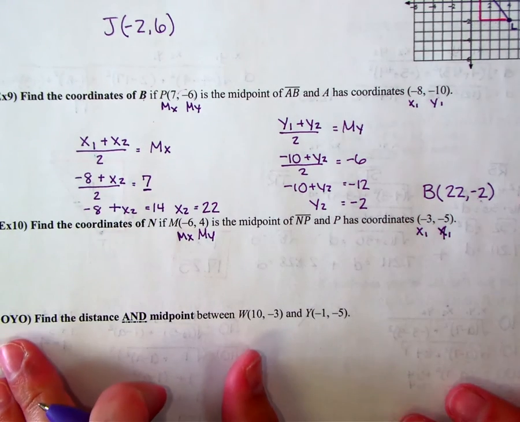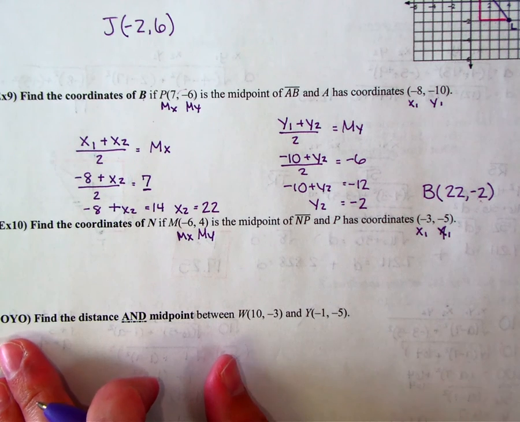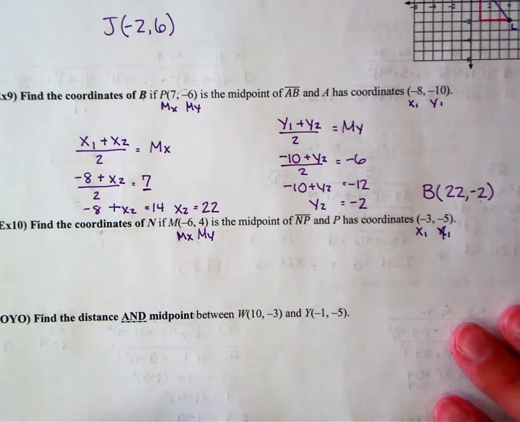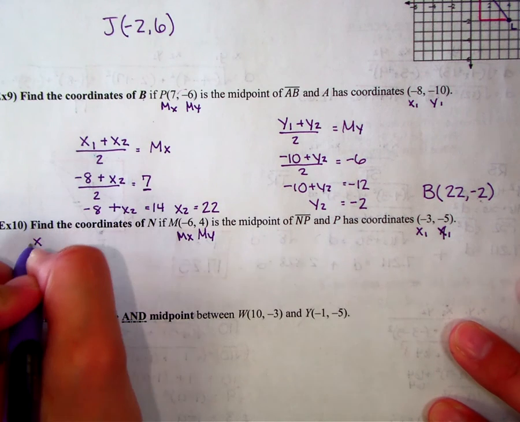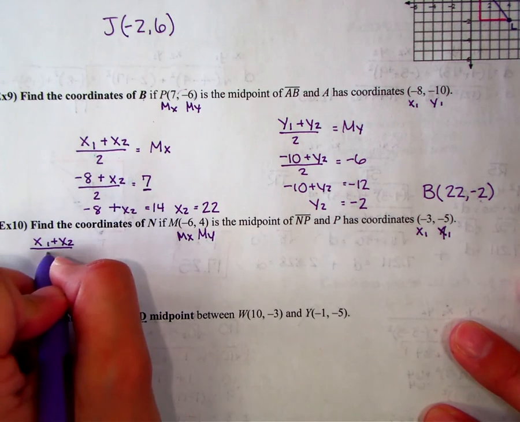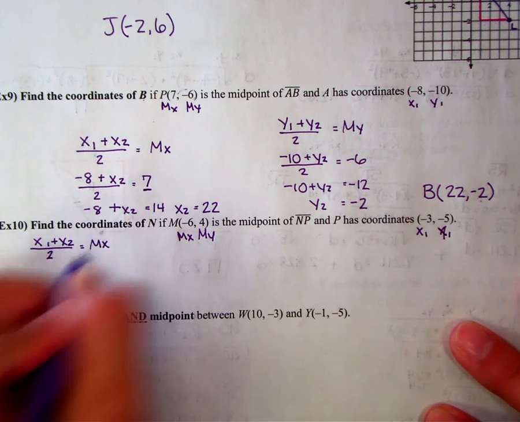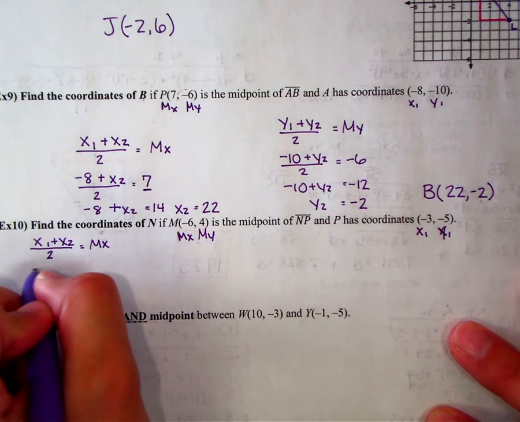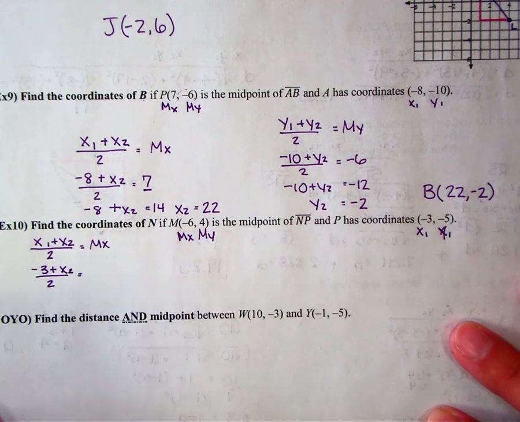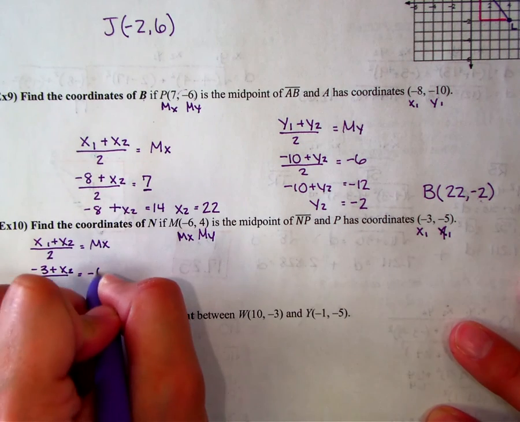Remember that your midpoint formula gives you an X value and a Y value. Since it's a point on the coordinate plane, they're paired together, but that doesn't mean we can't separate it. So we'll start with just our formula. To find the midpoint x value, we'll take the x coordinates. So we'll have -3 plus our x2 divided by 2 equals my midpoint x value, which is -6.